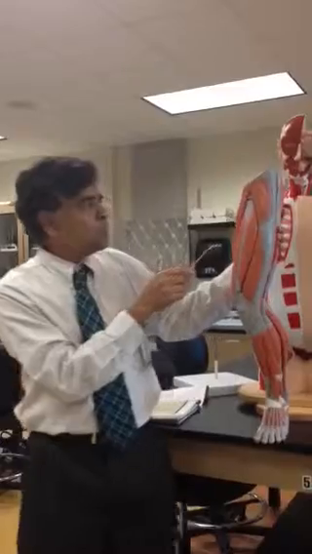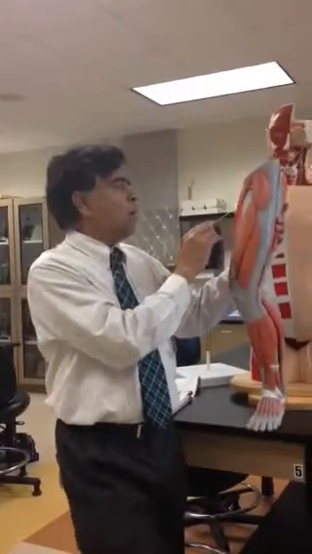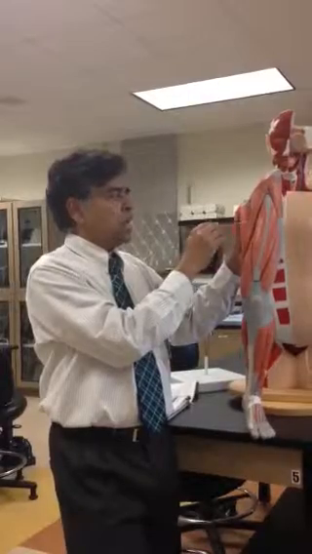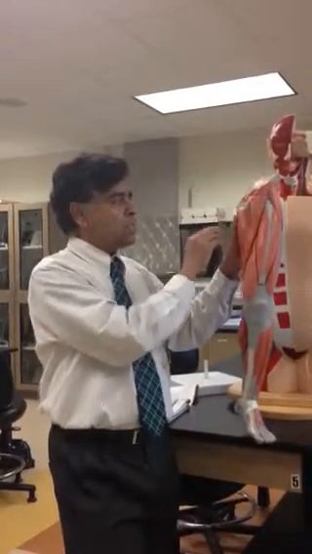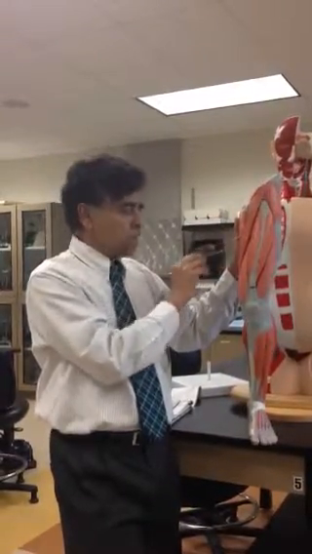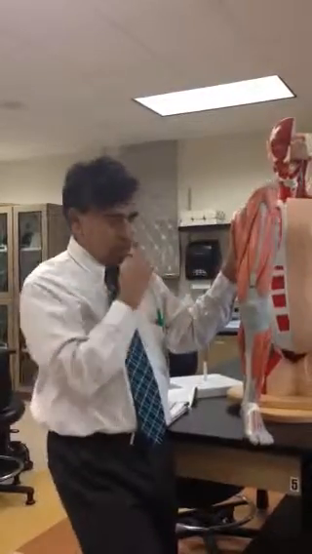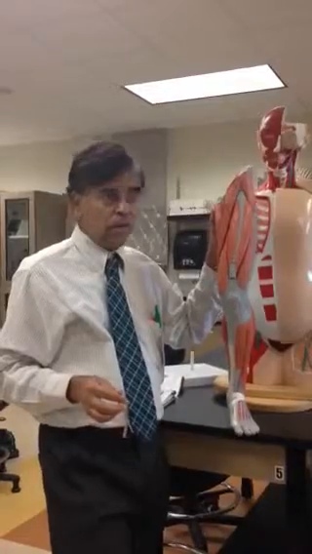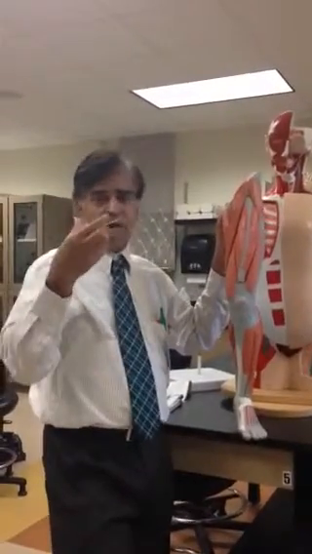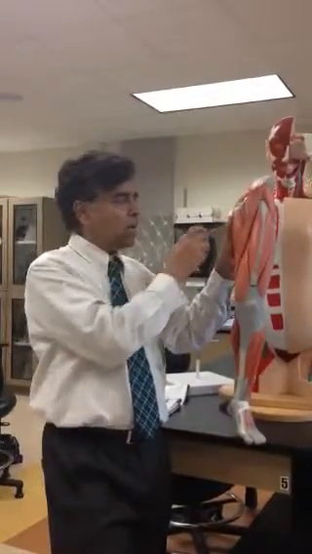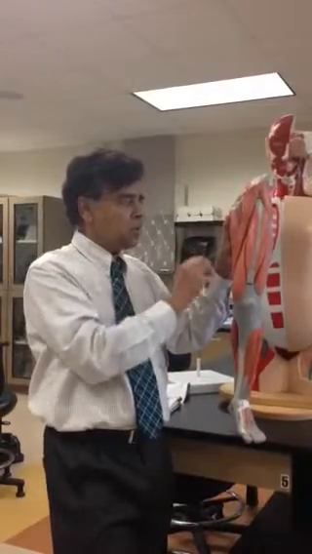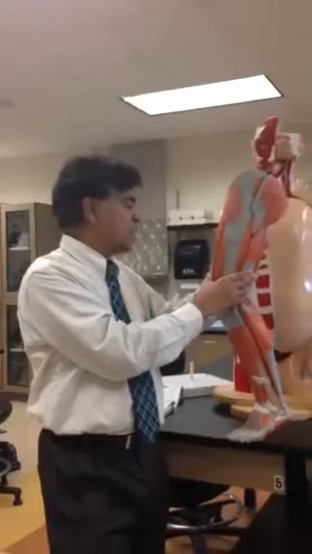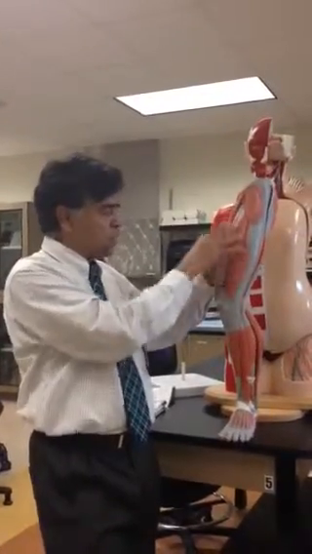And then if you see on the side of your sartorius, you can see the adductor muscles. There are two muscles. One is your adductor longus, and the other one is adductor magnus. Adductor magnus is bigger and wider. Adductor longus will be much longer than the other one. So that's for the anterior view of the thigh.